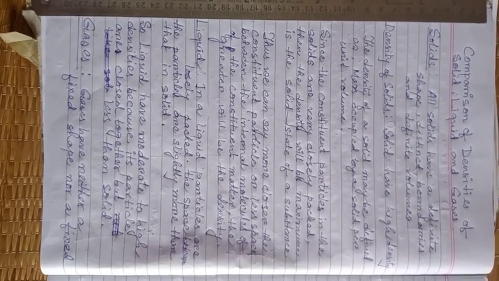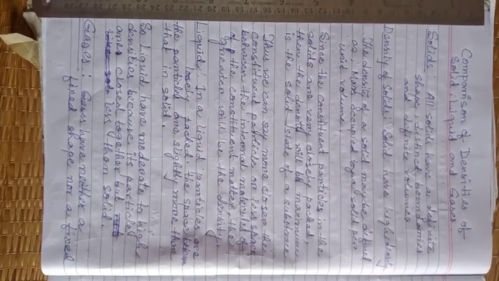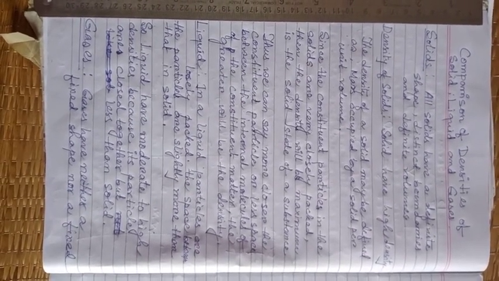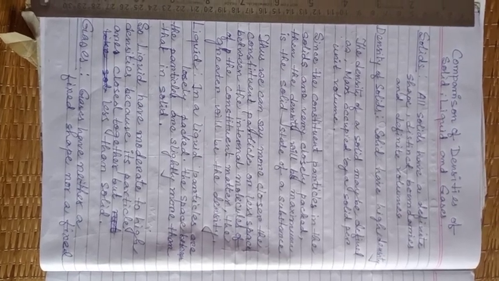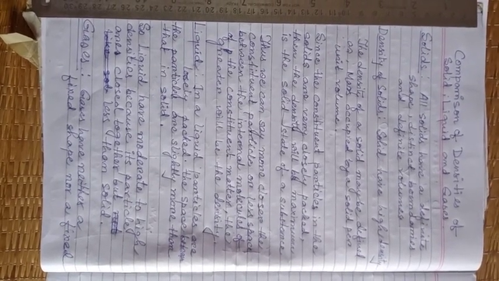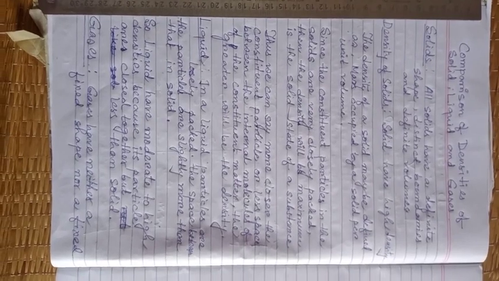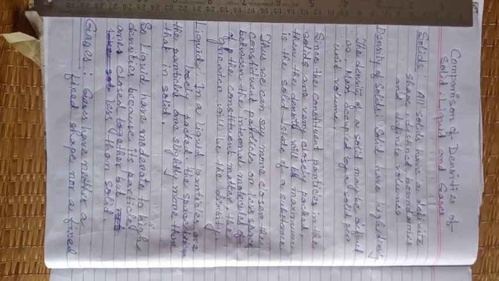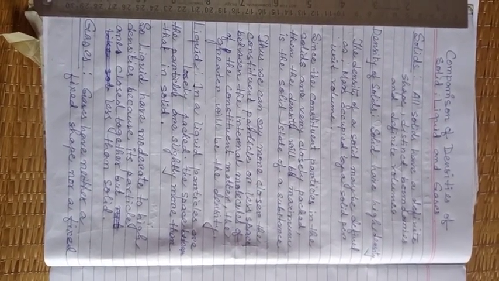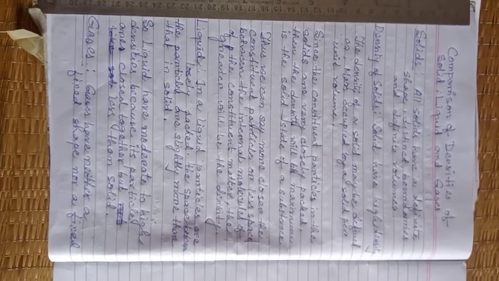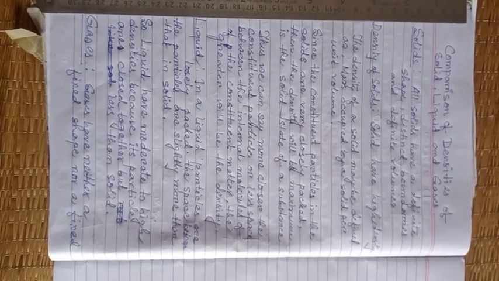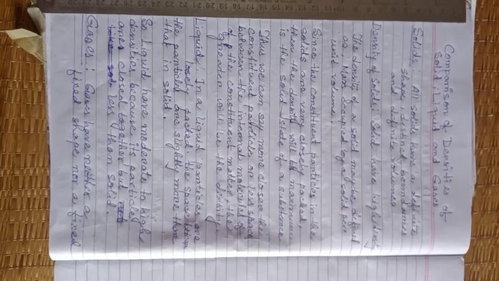Today I am discussing the comparison of densities of solids, liquids and gases. We already know about density, how we can calculate the density of any substance, and also about the relative density of any substance.